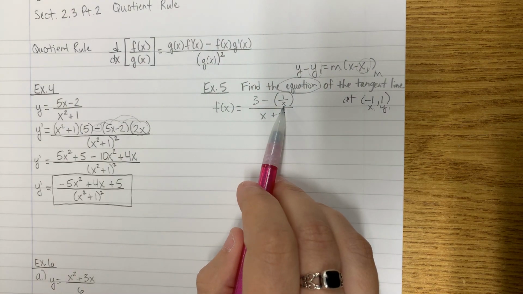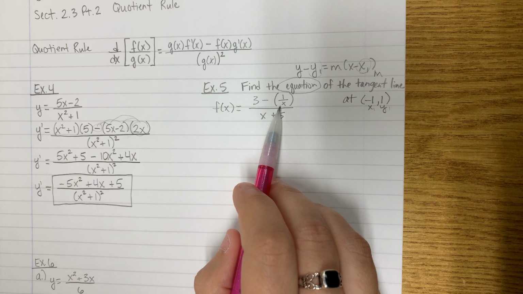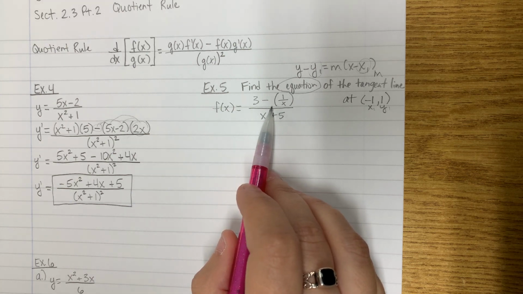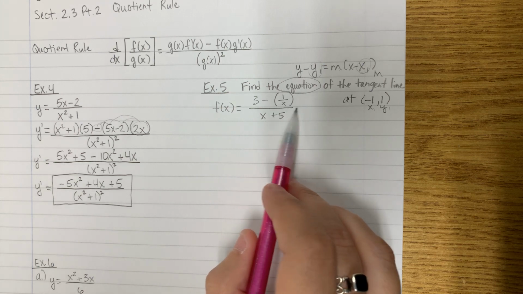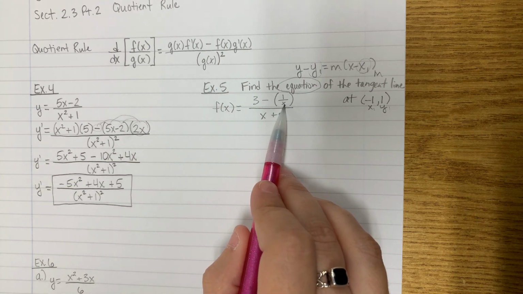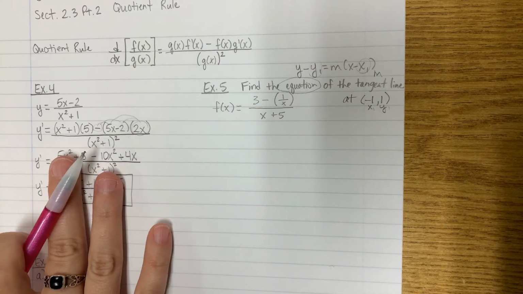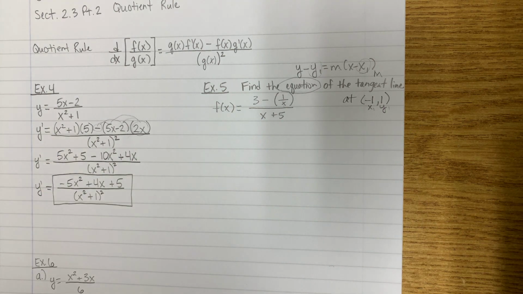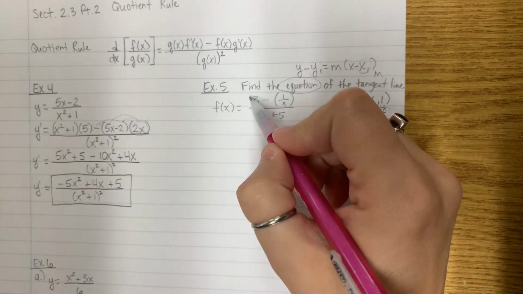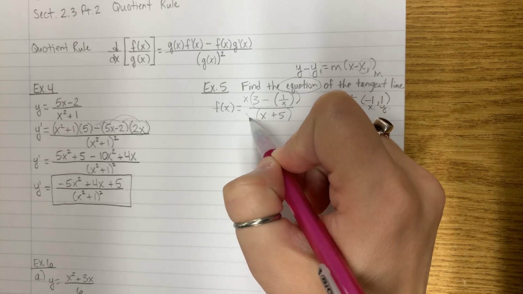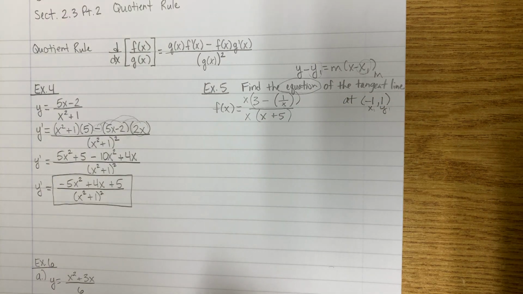Now this is messy. Anytime they give you something that looks messy like this, I would do your best to clean it up. Technically, if you really wanted to, you could say that this is x to the negative 1. But if I do that, I'm going to have that exponent of -1 throughout this whole process, and I don't really want that to happen. So instead, I'm going to clean this up and say, what if we took this whole thing times x? But if I do it on the top, I have to do it on the bottom.